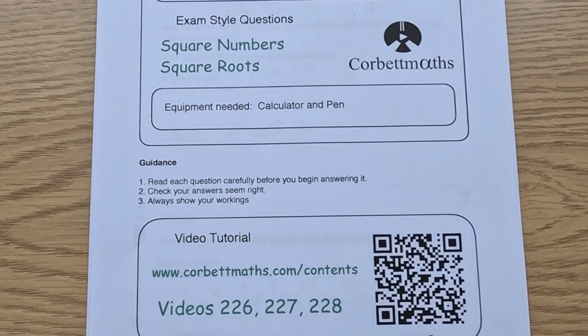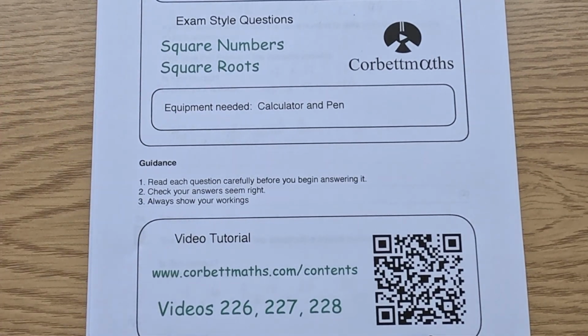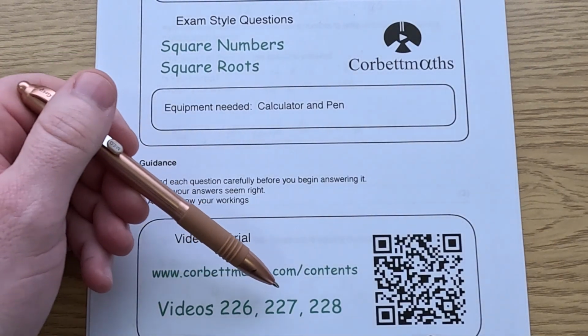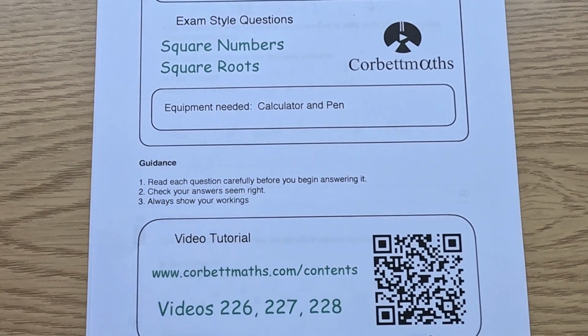And that's it. So these have been the video solutions to the Corbettmaths practice questions on square numbers, squaring numbers, square roots, and so on. And if you need any extra help on this topic, if you go to Corbettmaths and go to videos 226, 227, and 228, there's dedicated video tutorials there on square numbers, squaring numbers on a calculator, square roots, and things like that. Alternatively, you can scan this QR code. But anyway, in this video, I focused on the video solutions to the practice questions.